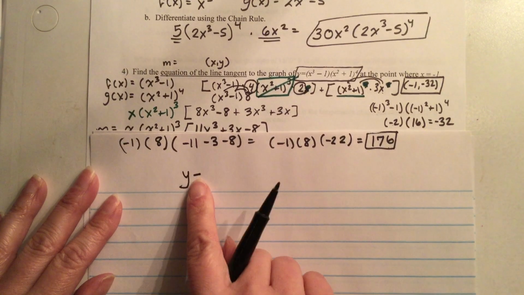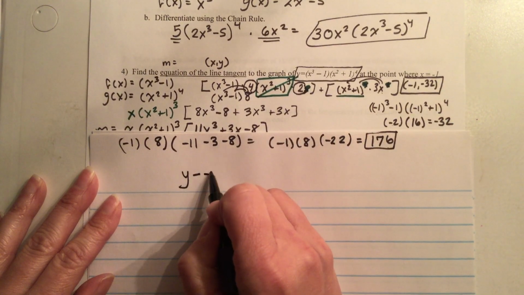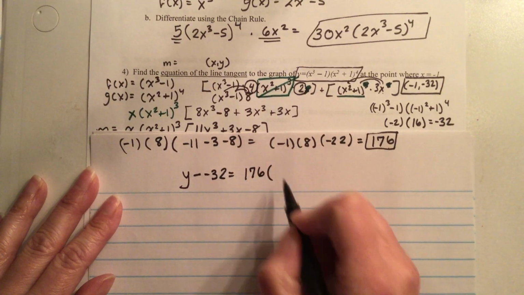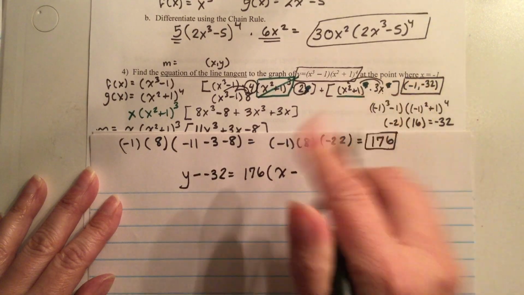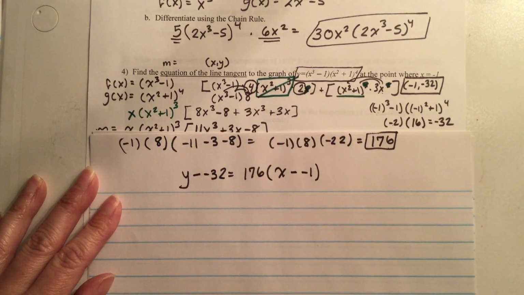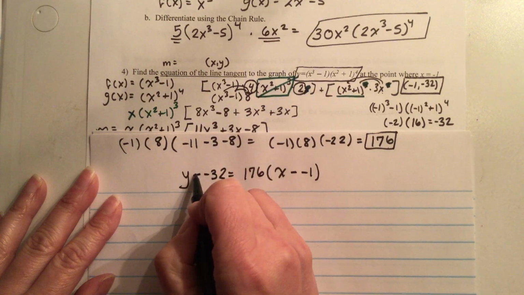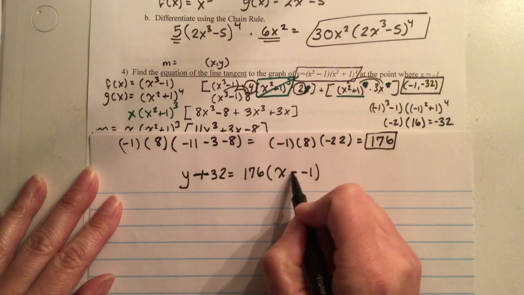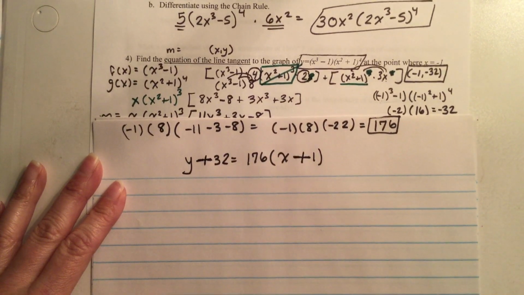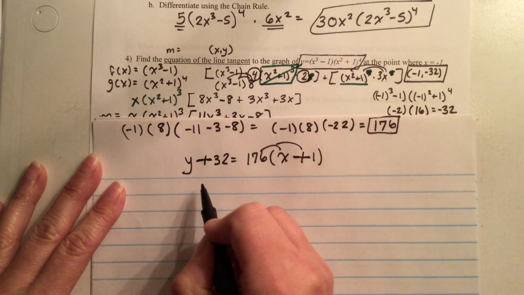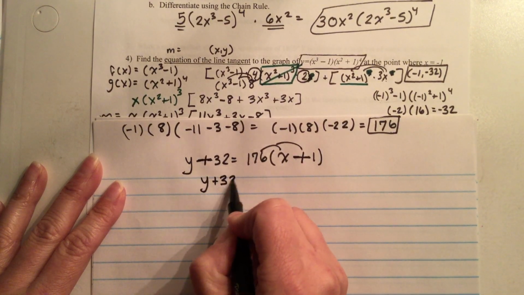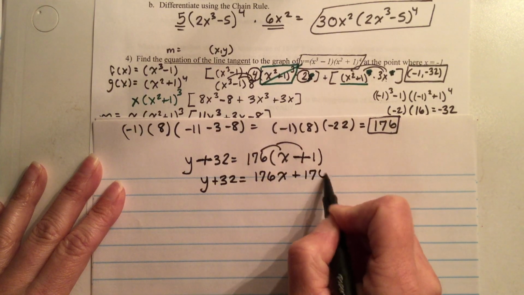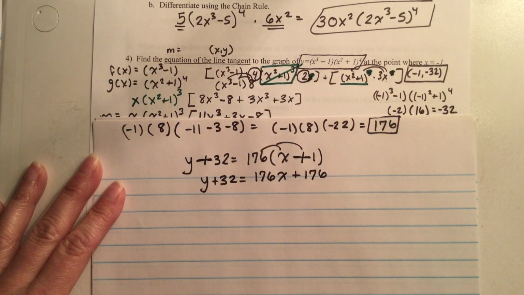So it's y minus the y value from the ordered pair, which is a negative 32, equals m. M is the slope, 176, times x minus the x value from the ordered pair, that's a negative 1. Minus the negative here, that is actually a plus. In the parentheses, I minus the negative value, that changes to a plus. Distribute to cancel the parentheses. Y plus 32 equals 176x plus 176. Last step.